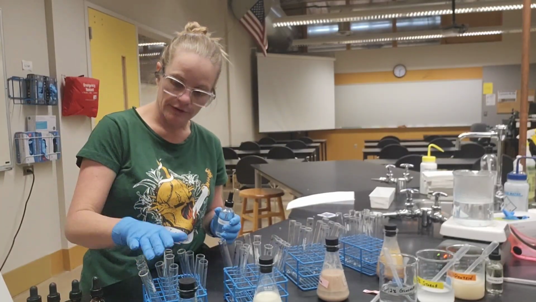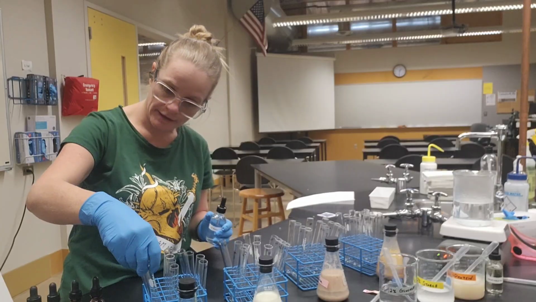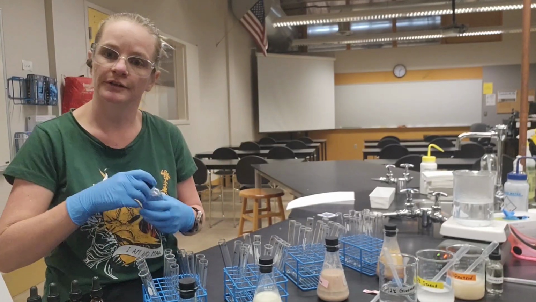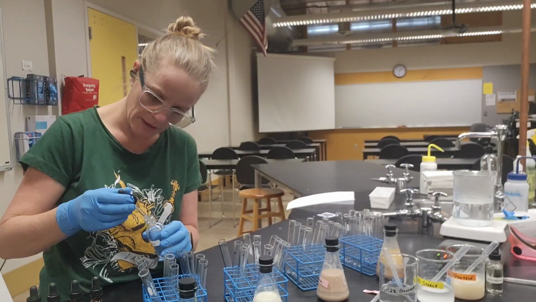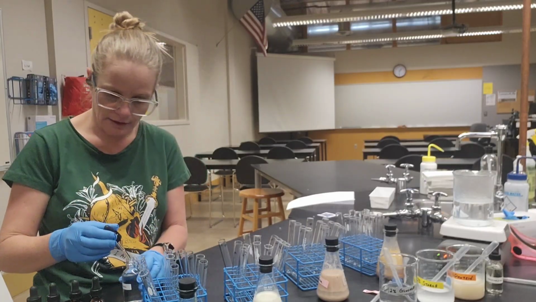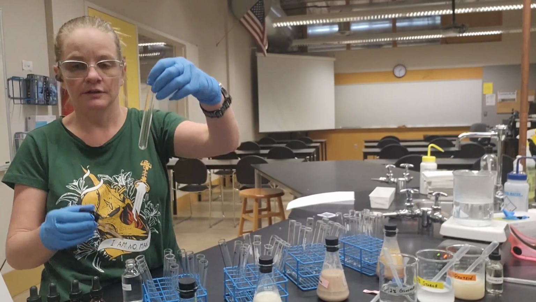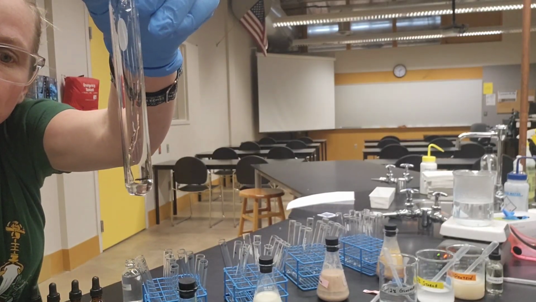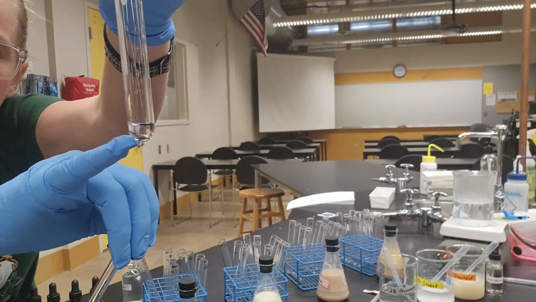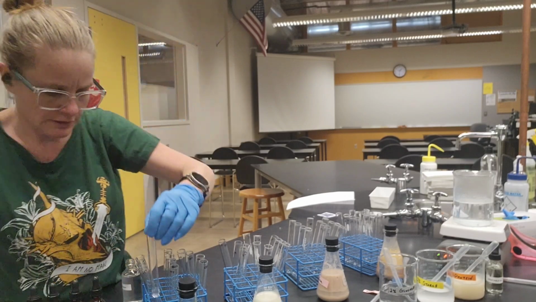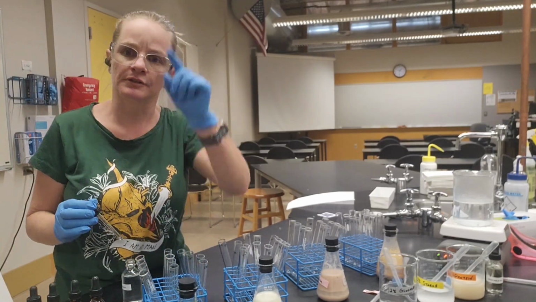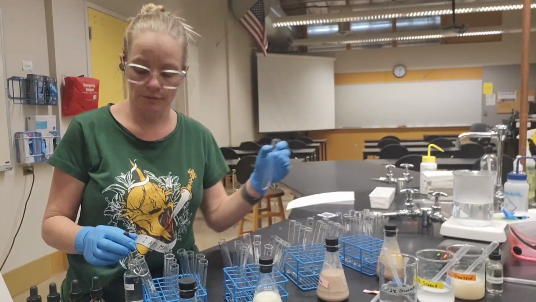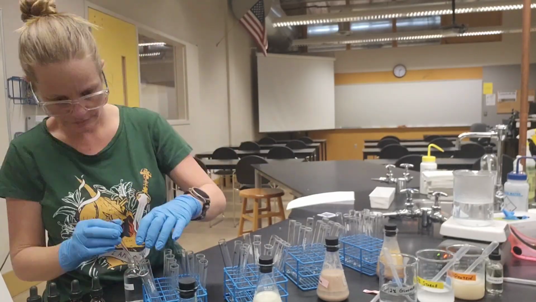So I'm going to work with my negative controls, just again, double checking, making sure that I don't do a silly goober. And what I'm going to do is add enough distilled water that it will fill up my tube until about that line. It doesn't have to be perfect. The great thing about biology is close enough is good enough. Now I'm going to do that for every single tube of my negative controls.